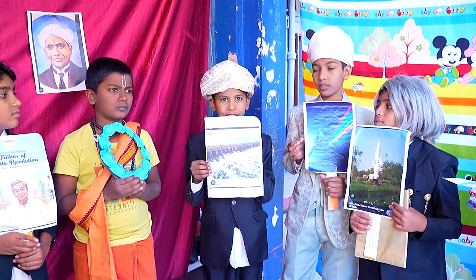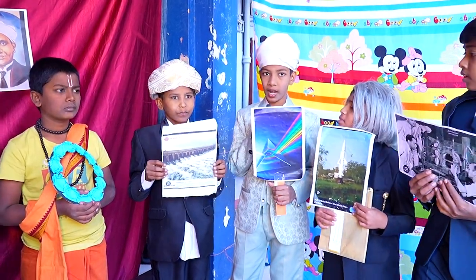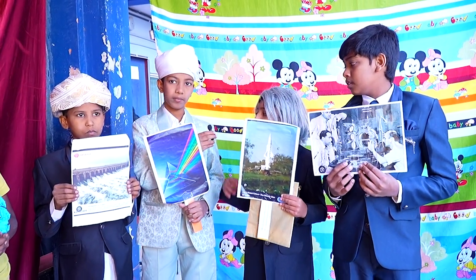I am M. Visvesvaraya, a renowned Indian engineer. I have built the Mysore Dam. I am C.V. Raman. I discovered the Raman effect. I got the Nobel Prize in Physics in the year 1930.